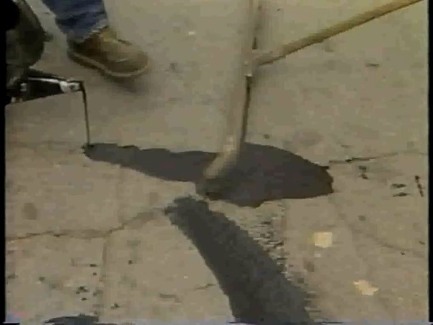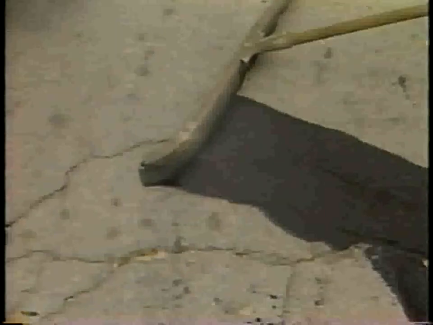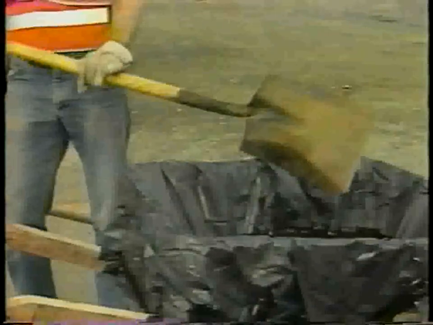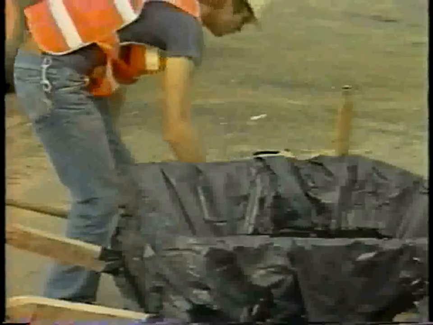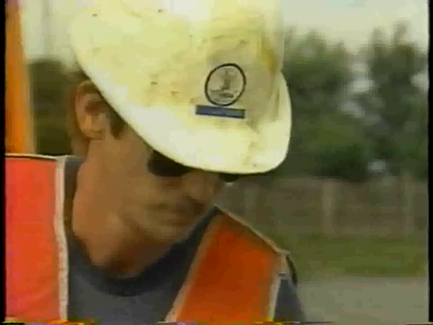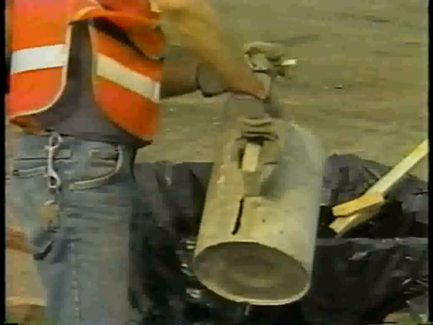The proper equipment alone will not make a good repair. You will also need the proper materials, which include an asphalt slurry mixture for filling the cracks. This mixture can be made before you go to the worksite. It consists of 10 liters of asphalt emulsion to every 35 kilograms of sand, with water added as needed.